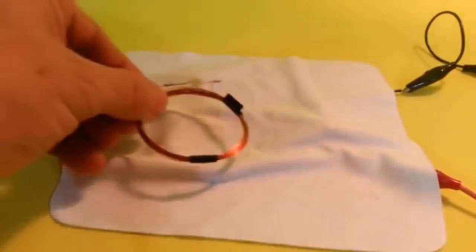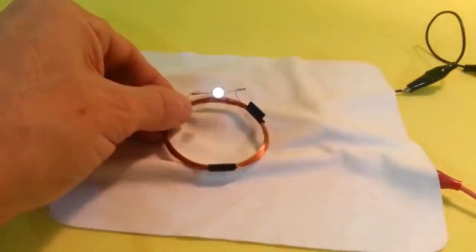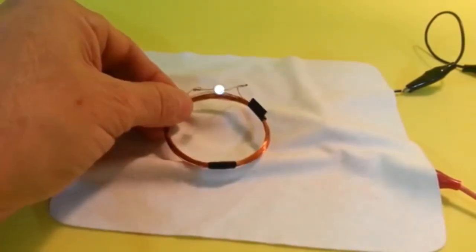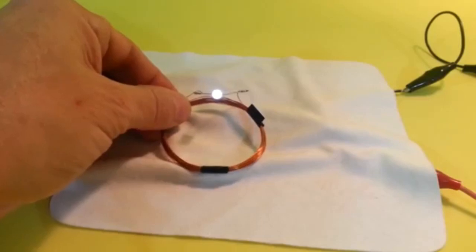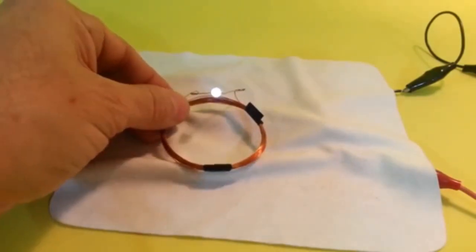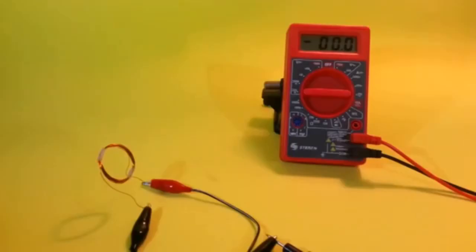Then, try to place a cloth between the two coils. The LED will still light up because the magnetic field can still move through obstacles and produce electric power. This principle is called induction.